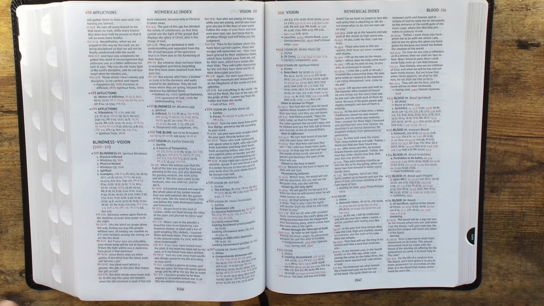And really, it's just wonderful to be able to dive into that topic and look at different angles of that particular theme. So you can simply do it like this, where you look for a topic in the alphabetical index and go over to the numerical index once you find that number and see all of the verses. You can read them actually on the page, or go looking through the Bible and read them.